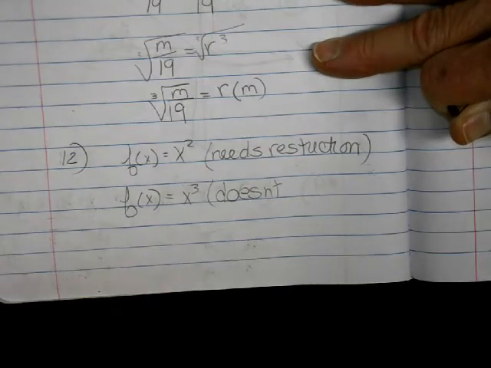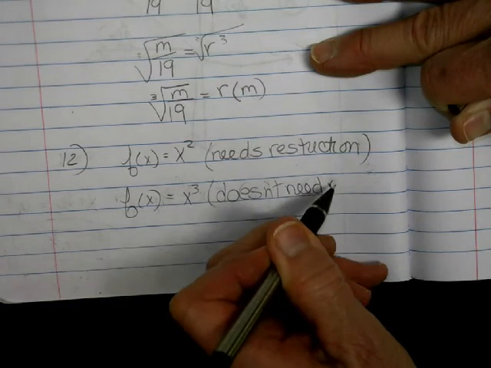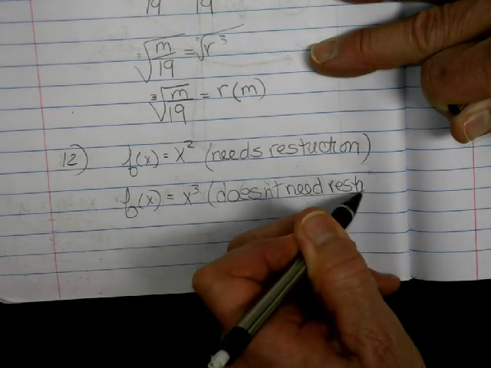Am I still on the screen? Yep. Need restriction.